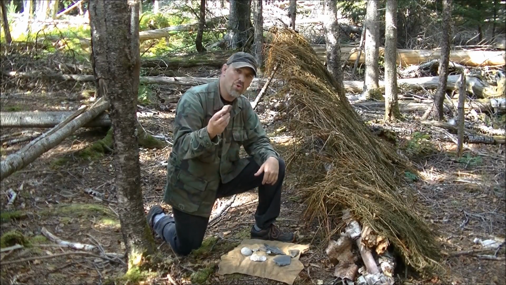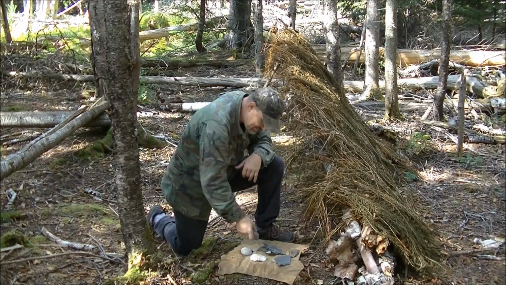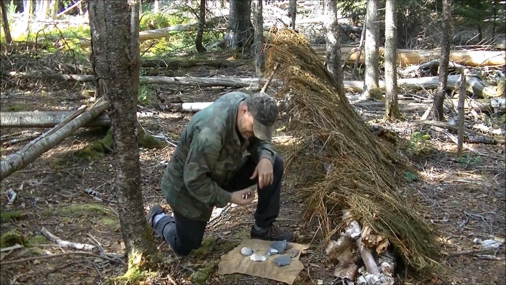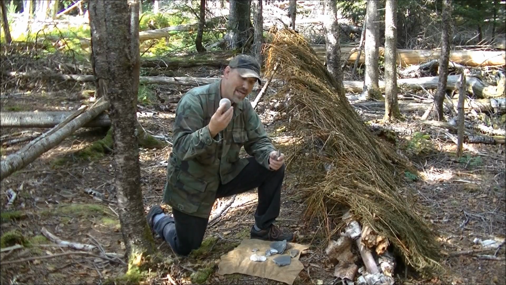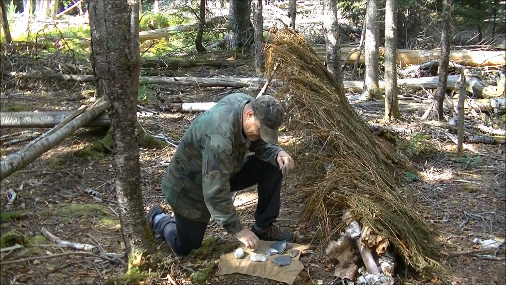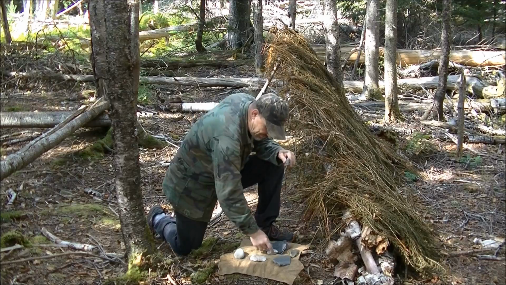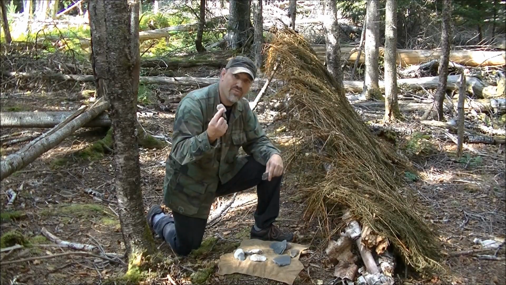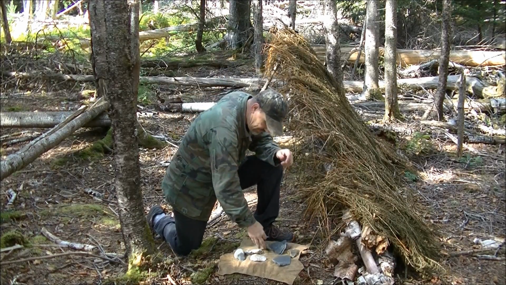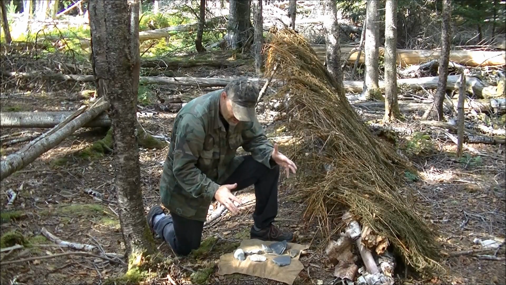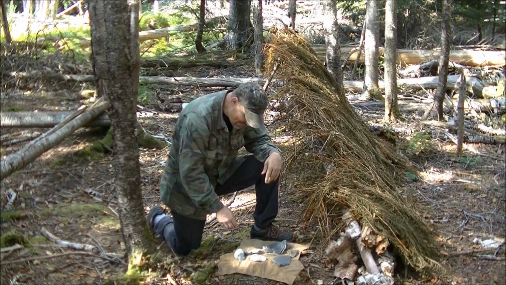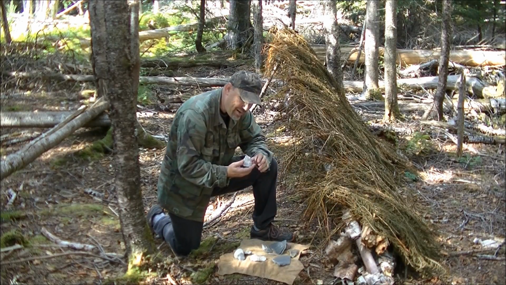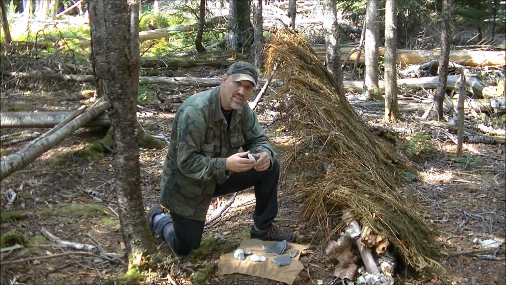This here is just a coarse stone that I use for sanding. I believe this is granite. It's just a hammer stone that I use. And some different types of chert, and a little piece of flint. With these, I can do so much. I'm going to bring them up a little closer and show them to you.